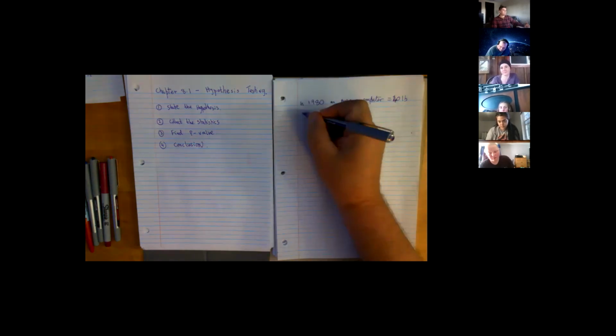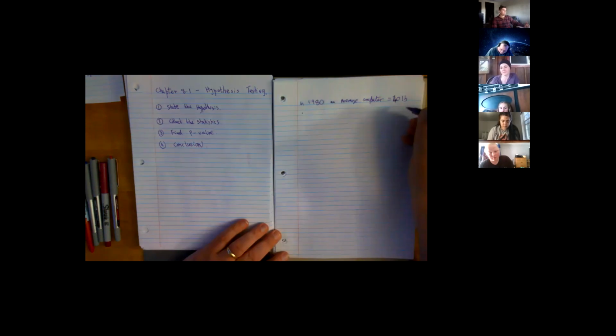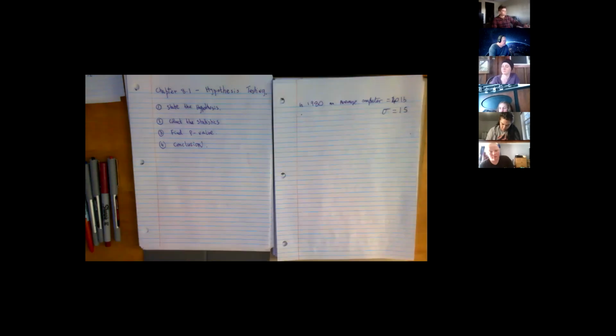And someone wants to put together a very short article on the changes to computer weight. So he believes that today, oh, first I'll have to put a sigma. Can we put in a sigma of 15? Just because I feel like it.